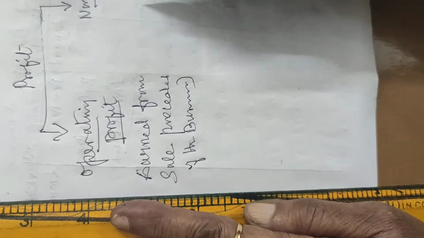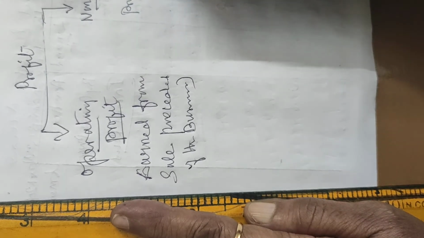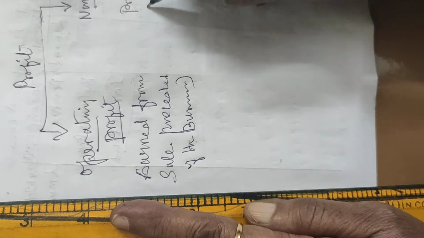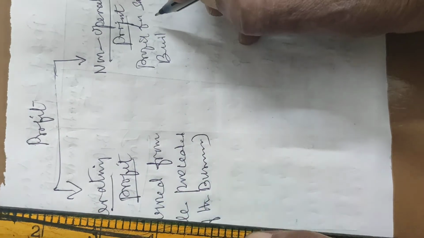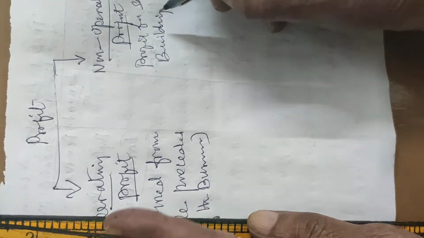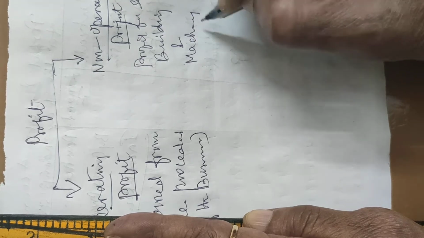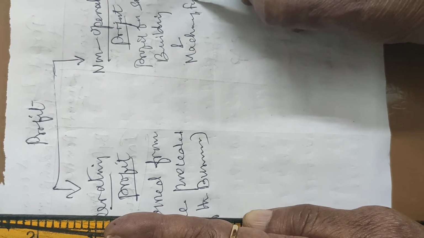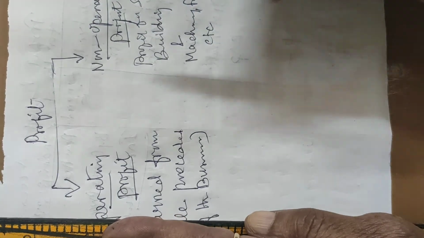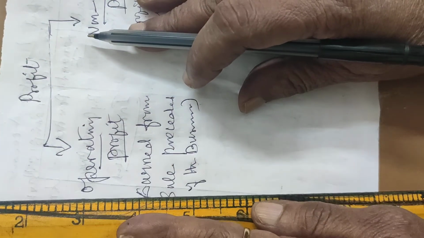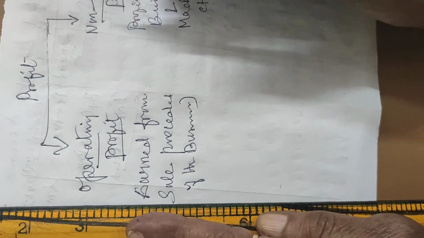What are the things? Profit from sale of building, and machinery, furniture, etc. Okay, operating profit is nothing but the profit earned from sale proceeds of the business.